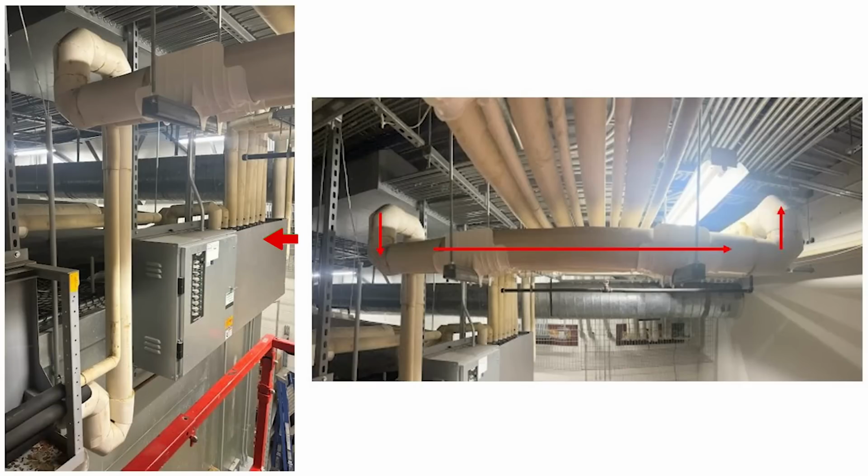And in terms of pitching, the pitching is super important. You ruin everything if you have a trap, just because the trap's sitting there, but if it's pitched the wrong direction, that ruins the whole thing that you're trying to do. So on any horizontal run we have, we need that piping to slope towards my compressor. That's the whole gravity portion of this, right? Gravity's going to pull that oil. Let's let it work for us, right? So we're going to pitch that, and we're going to drain towards our rack, or towards our compressor all the time.